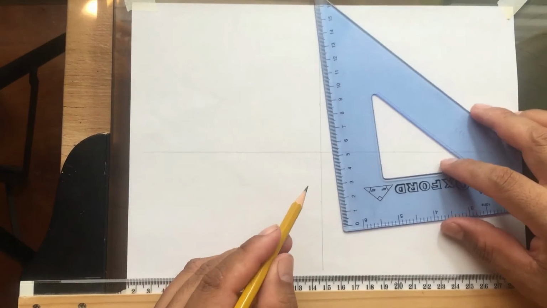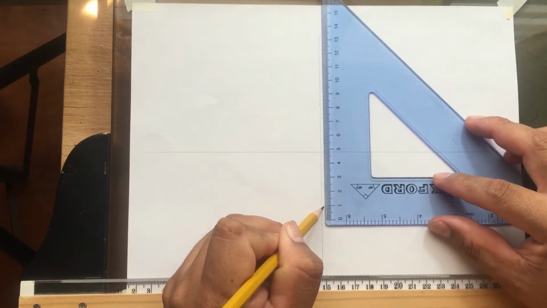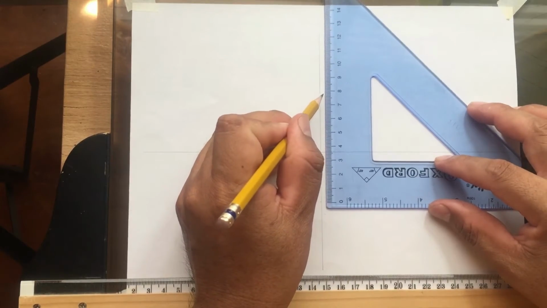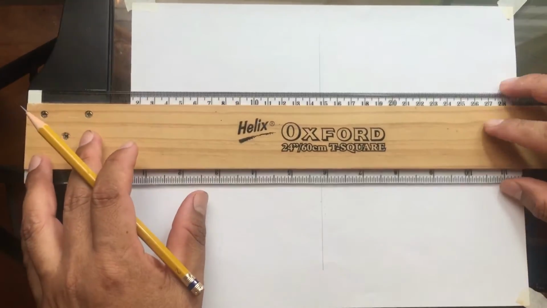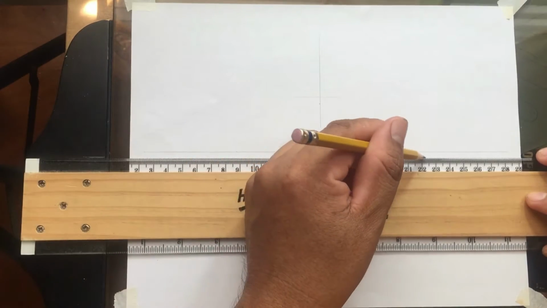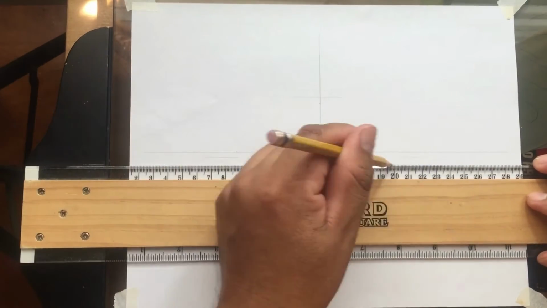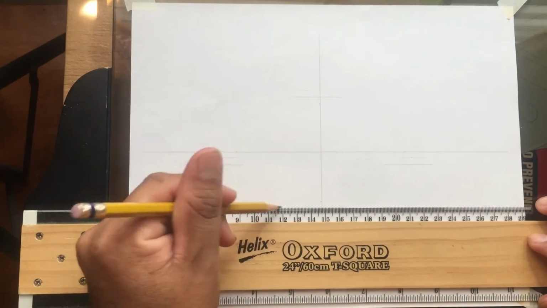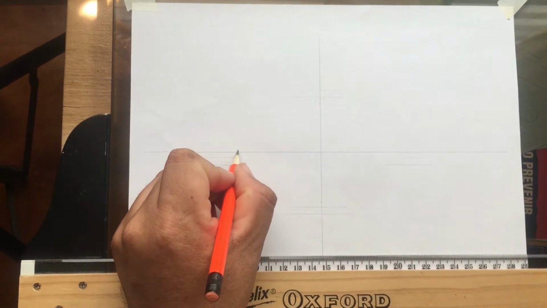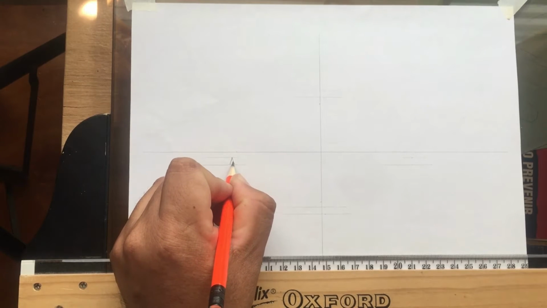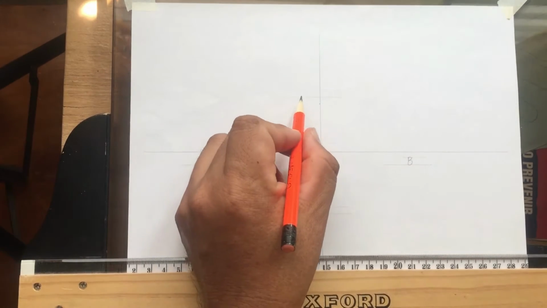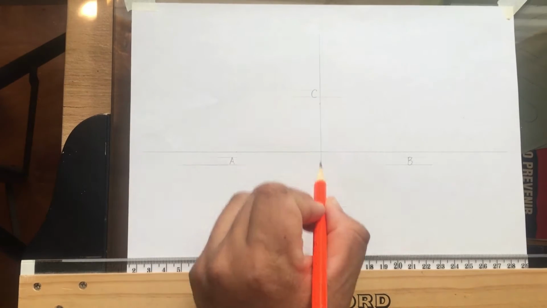I want to label these points, so 5 millimeter guideline. Again, the construction lines must be used to represent these points. Namely, this here is point A, this is point B, this point here is C, and this is D.